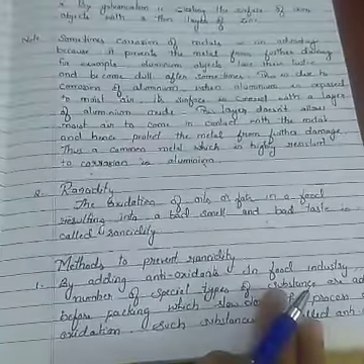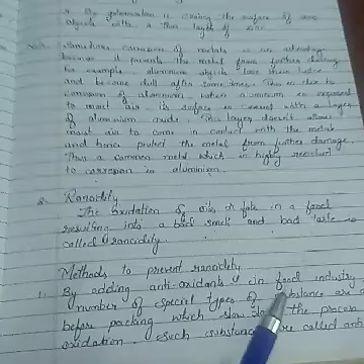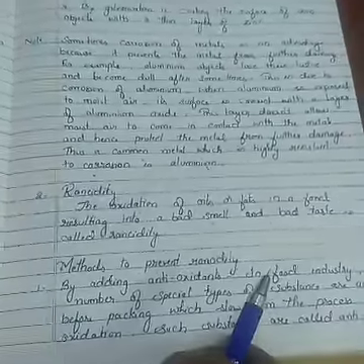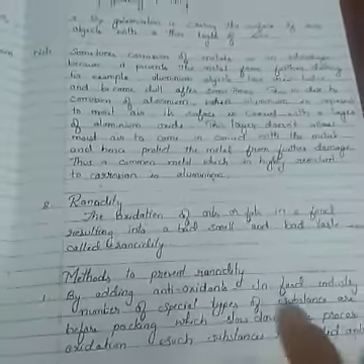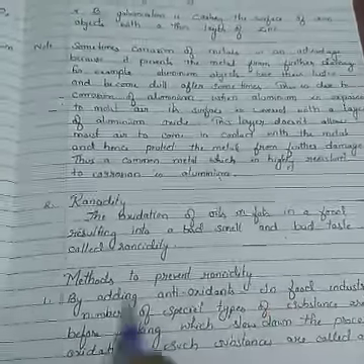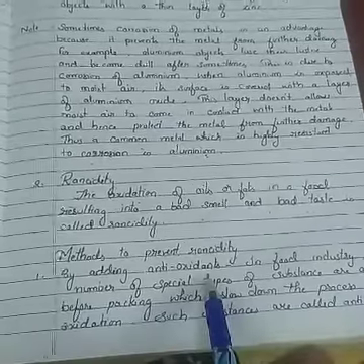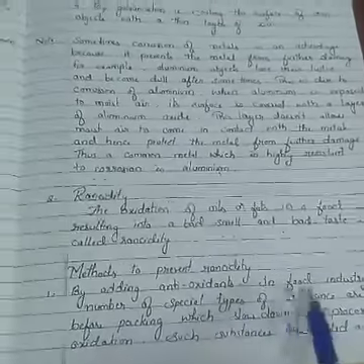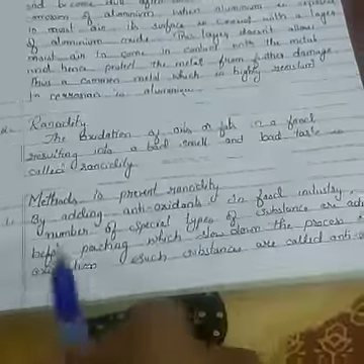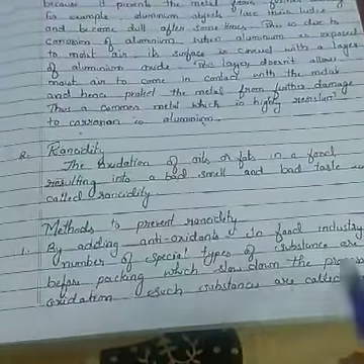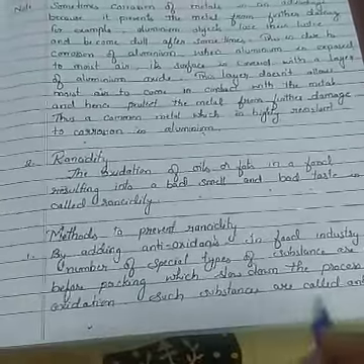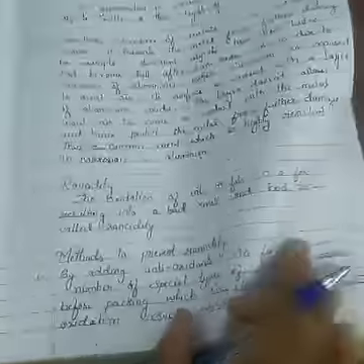By keeping the food items in the refrigerator, by packing, taking the air out from the food items, then also the oxidation reaction will not take place. By adding some antioxidants to it. In food industries, a number of special types of substances are added in the packing which slow down the process of oxidation. Such substances are called antioxidants.